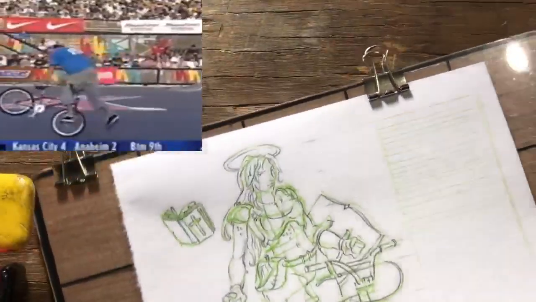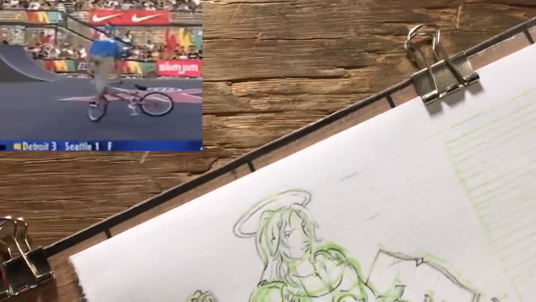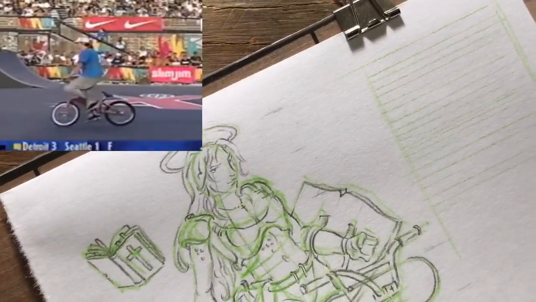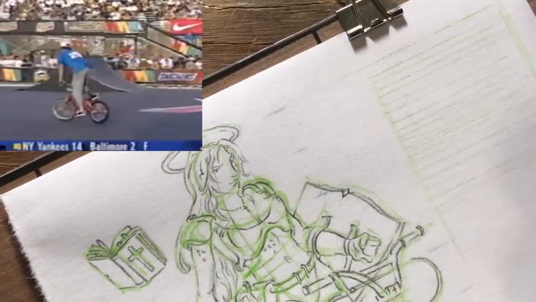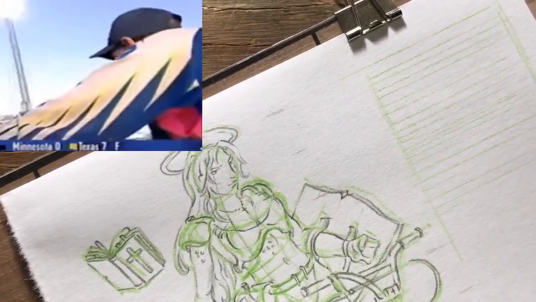Okay, let's see if we can do this fast. I write on a slant. I don't know why, but I wonder, do any of you guys write at a slant like that?